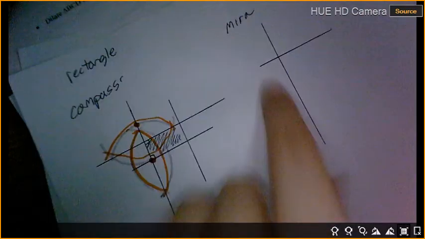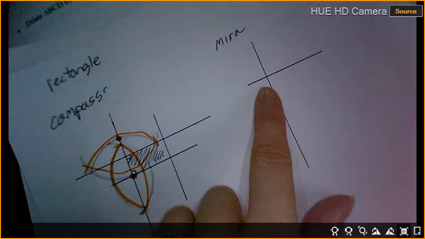I just need to make that perpendicular line. So I've set it up so I'm perpendicular. Okay, and I'm just going to do it at the other end as well. Just set it up so I have that perpendicular line.